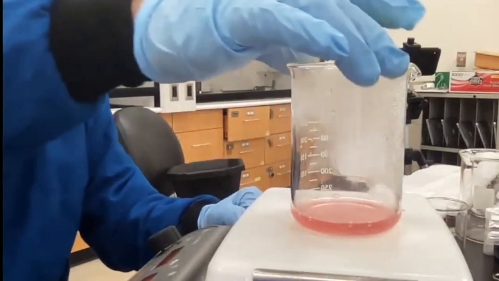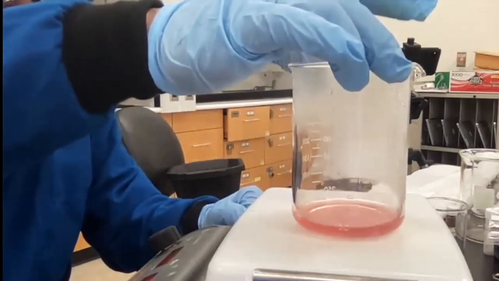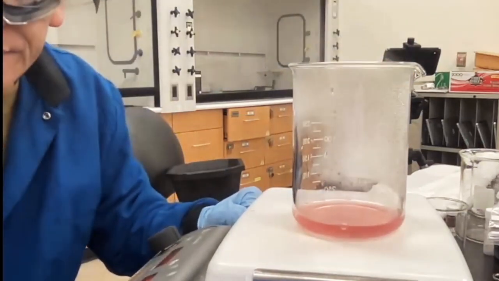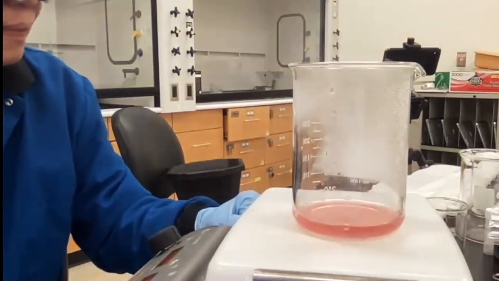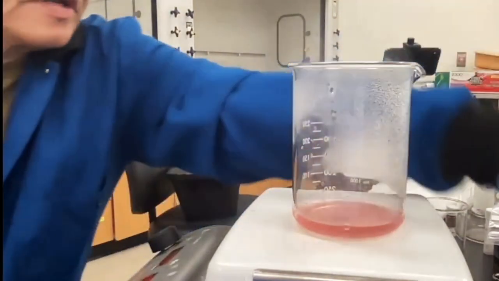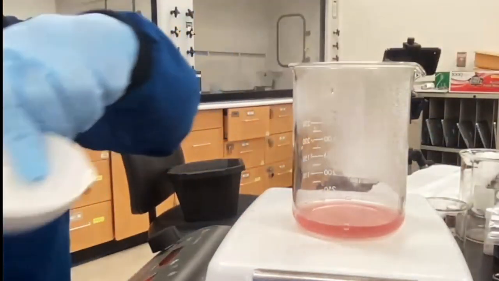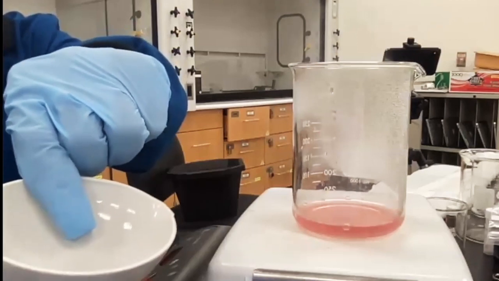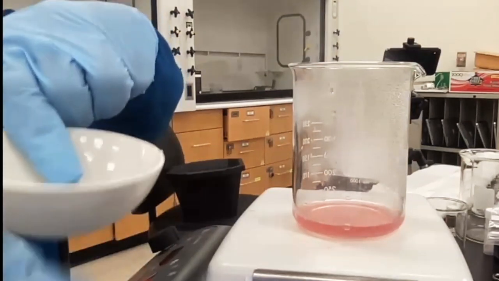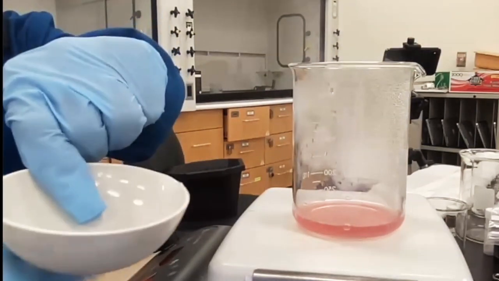Professor, quick question about the first step earlier. Sorry, I wasn't really paying attention earlier. So do we need to put our ice on the evaporating dish? You need to put the ice on the evaporating dish. Yes, because you need the cold surface. If you don't have a cold surface, the chemical can escape. It'll just escape through the side.